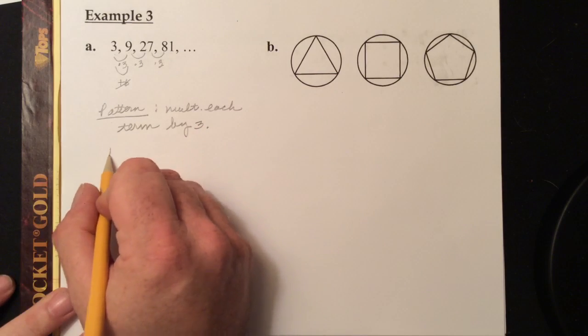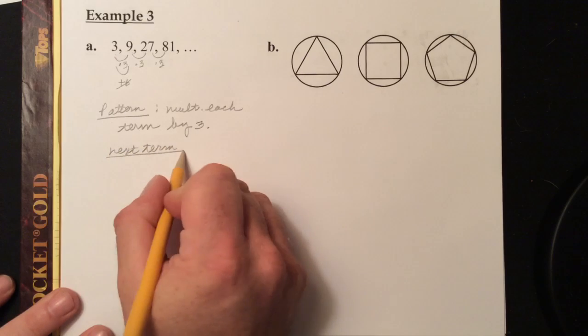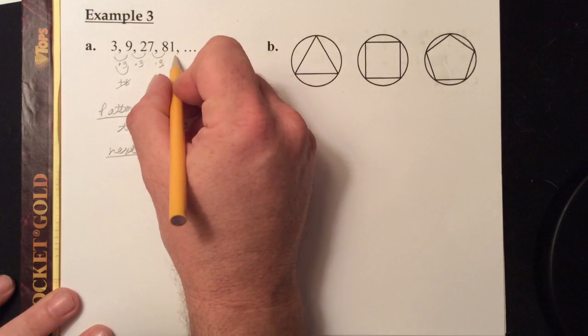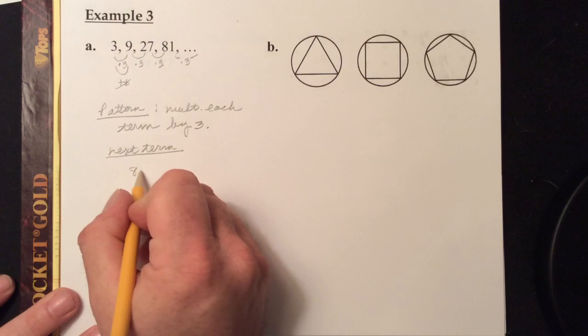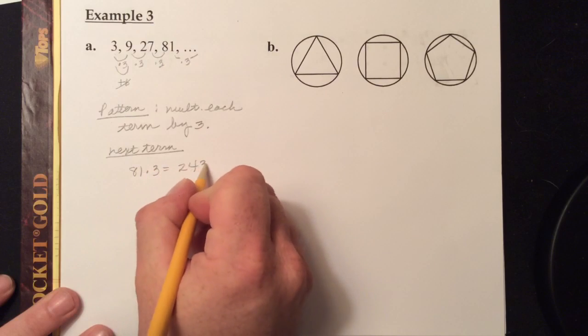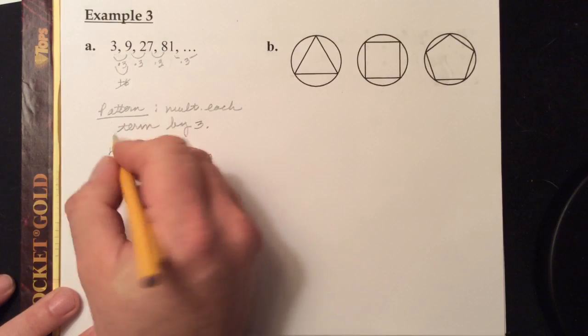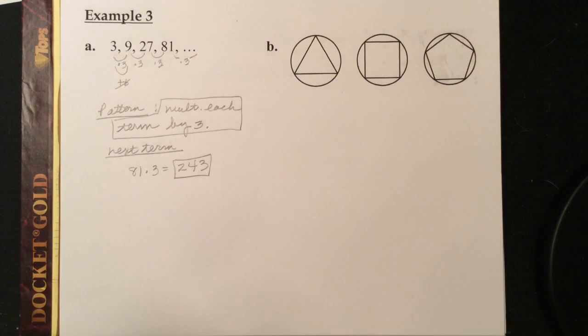And they ask for the next term. And the next term would be 81 times 3. When we multiply 81 times 3, we get 243. So there's our next term, and there's our pattern. Our pattern is written out using language.